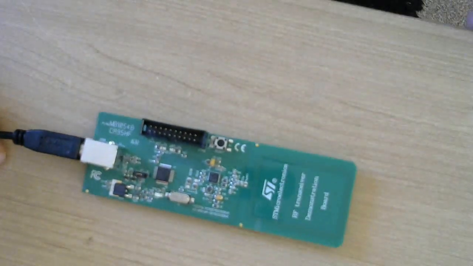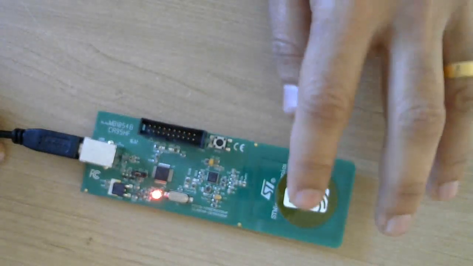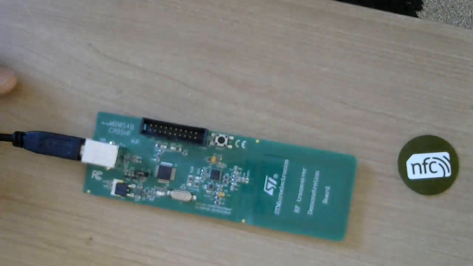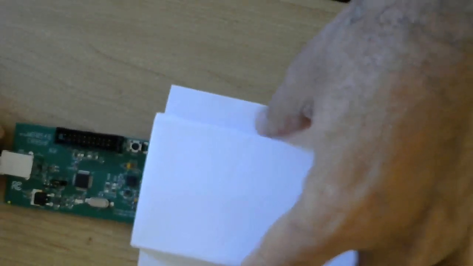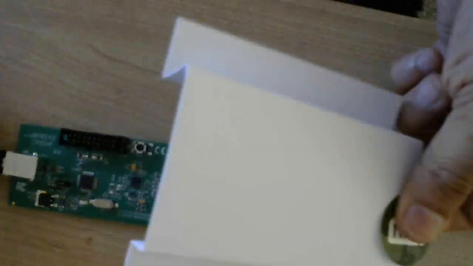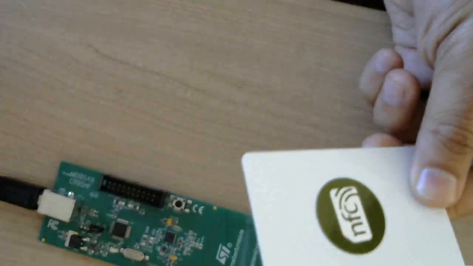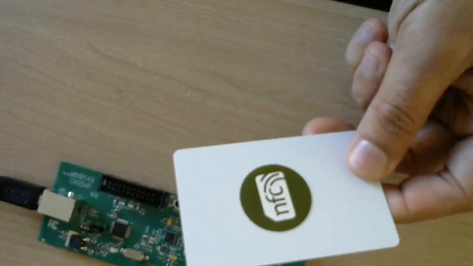I've seen that sometimes if I just place the sticker right here, I had a problem detecting the tags. So rather than that, you can place it on a paper bridge like this, which is what I did in my previous video. So you can either use this or this method. If you can grab a few business cards, the paper ones, you can use that as well.